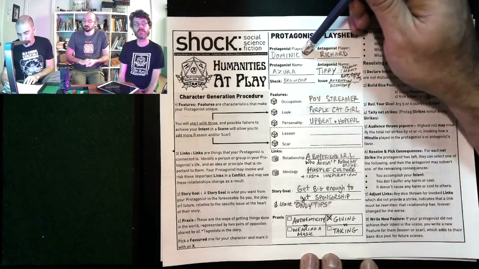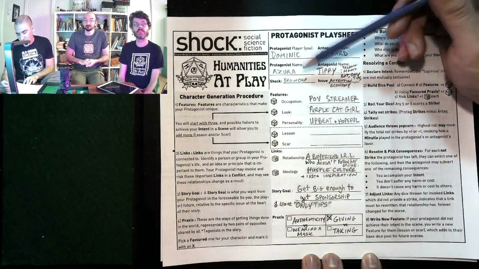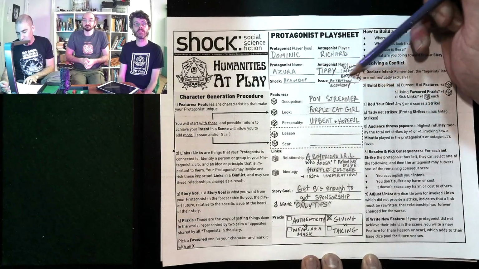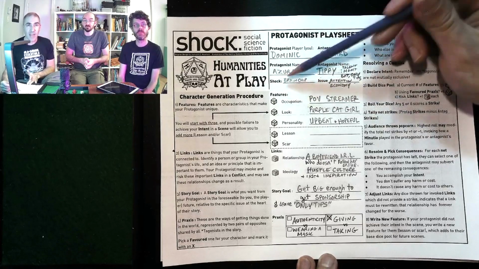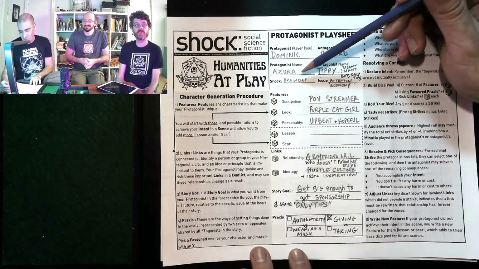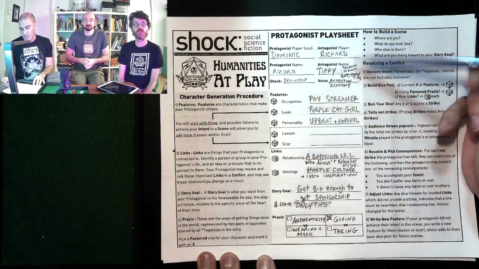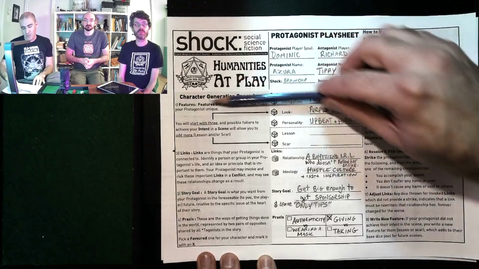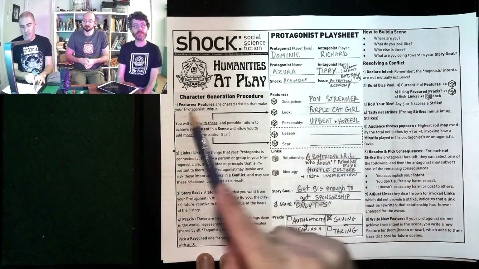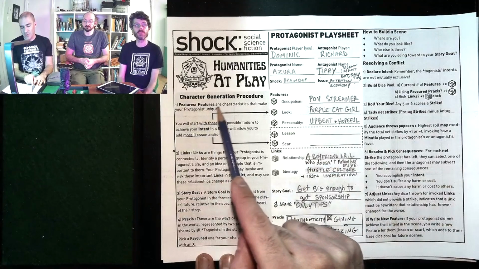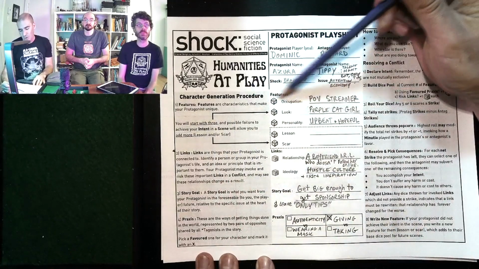Dominic is going to be our protagonist player, and I will be the antagonist player for this one. So Azura is here in the issue of attention economy, under the shock brain chip. We're playing in the game called Brain Chip today. That's our shock that we're exploring. And so when we're building the protagonist character, the first thing that we're going to do is take a look at our character generation procedure over here. And the first thing will be to generate our features. So features are characteristics that make our protagonist unique. You're going to start off with three.